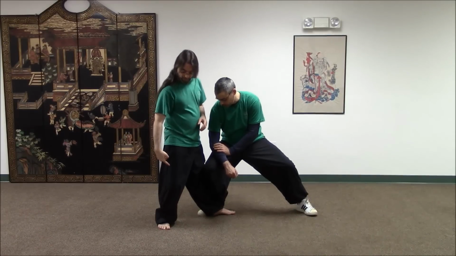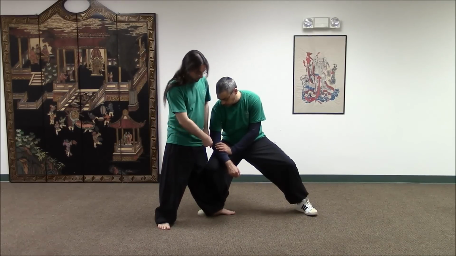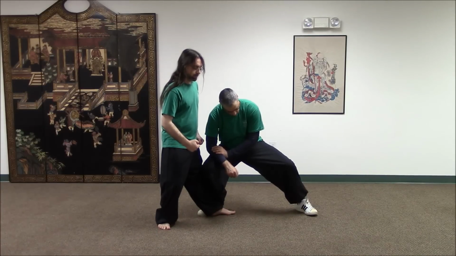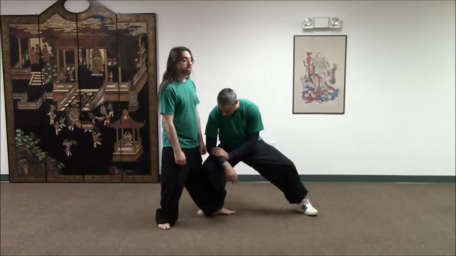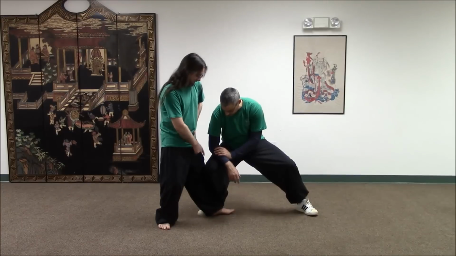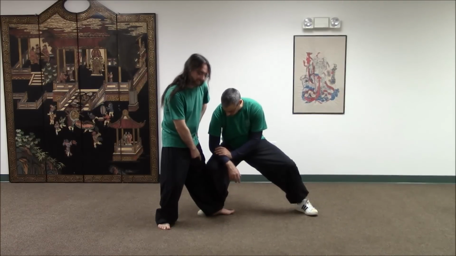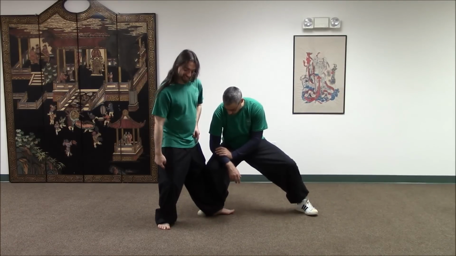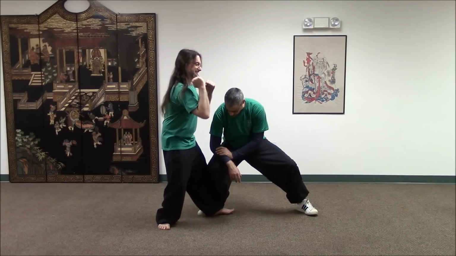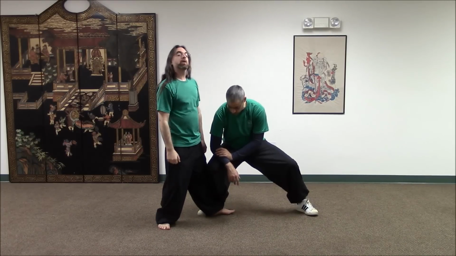If I'm pushing with my back leg, he can push down and put a lot of weight in there. I could try to be fast and trick him, but that's not what I'm talking about. If I try to straighten up this leg here, I can't. If I push and try to move together with strength, it's all very hard to do.